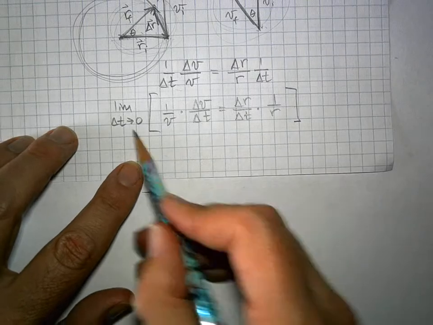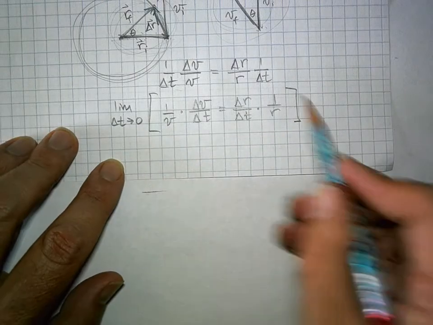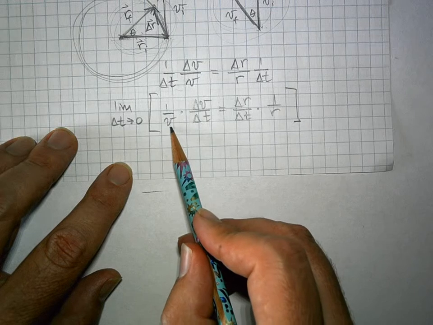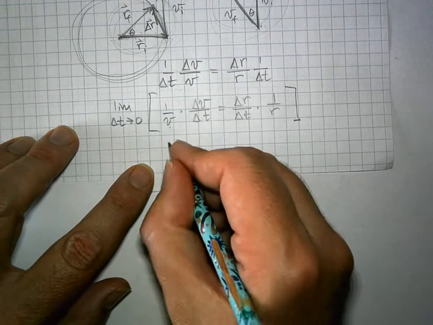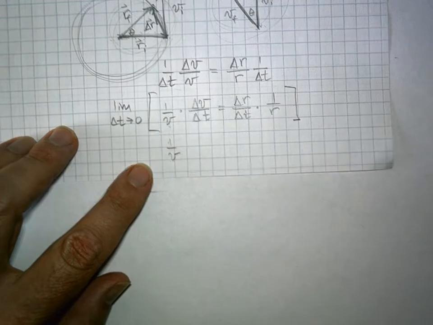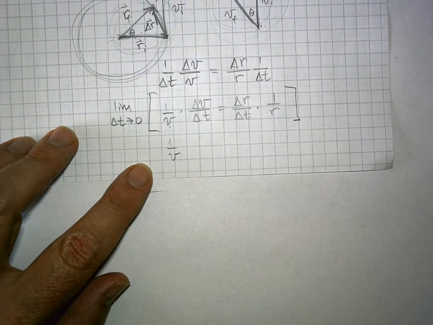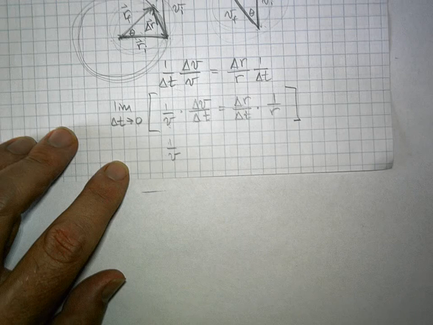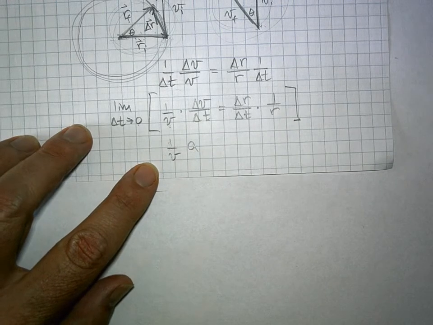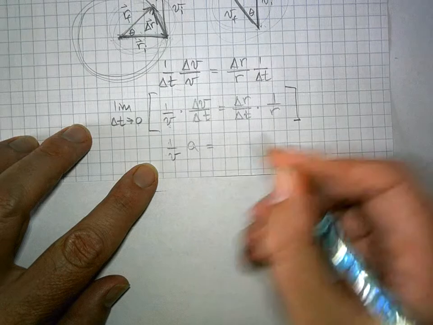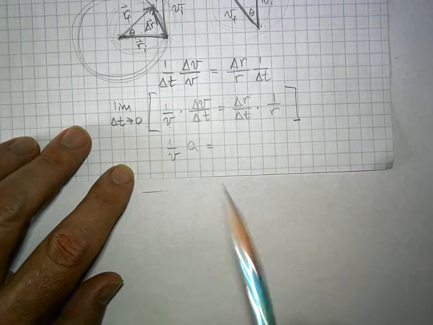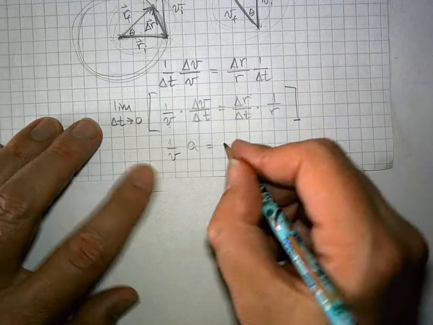Now what do you get when you apply the limit to this? Well, 1 over V. V is a constant. This is just the speed. The speed is a constant, so it's just 1 over V. But what is delta V over delta T when you take the limit as delta T goes to 0? Well, that's acceleration. And what is delta R over delta T as you let delta T go to 0? Well, that's my velocity.